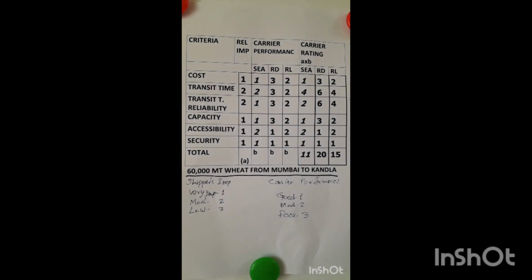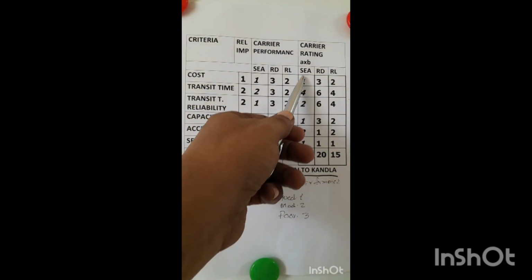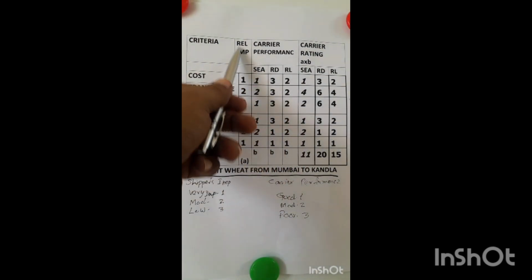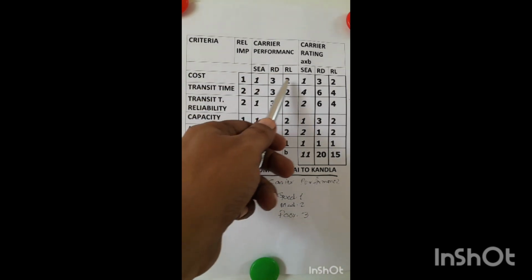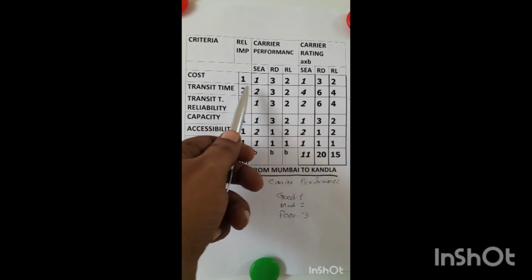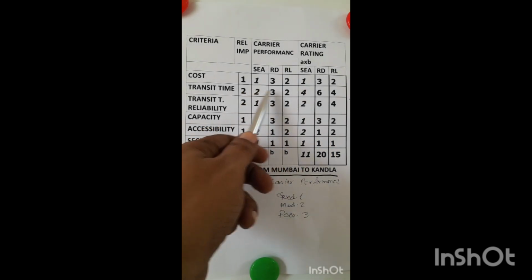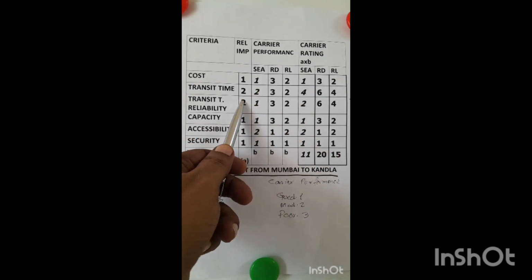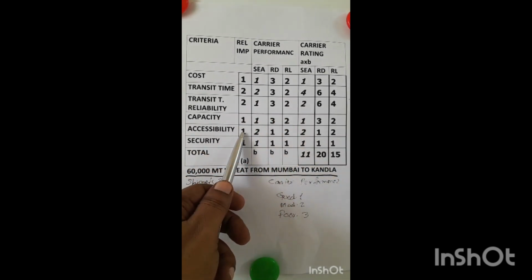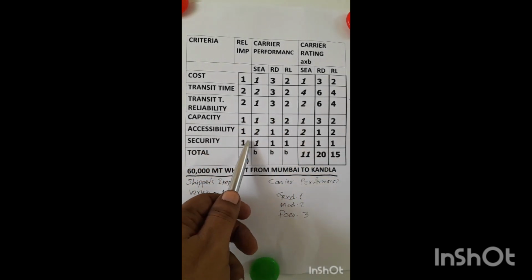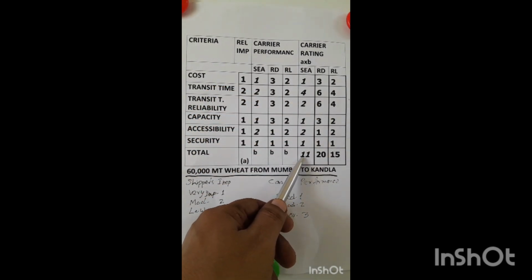Now coming to carrier rating. Carrier rating for sea, how do you get carrier rating? Multiply the relative importance by the carrier performance. So 1 into 1 we get 1. 2 into 2 we get 4. 2 into 1 we get 2. 1 into 1 you get 1. 1 into 2 you get 2. 1 into 1 we get 1. Add them together, we get 11.